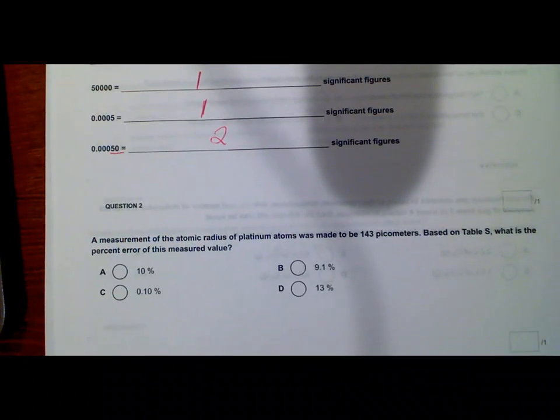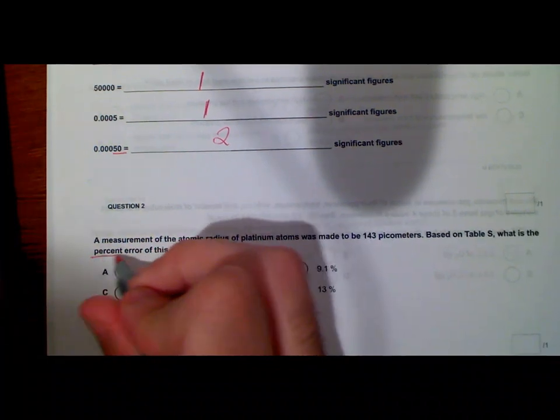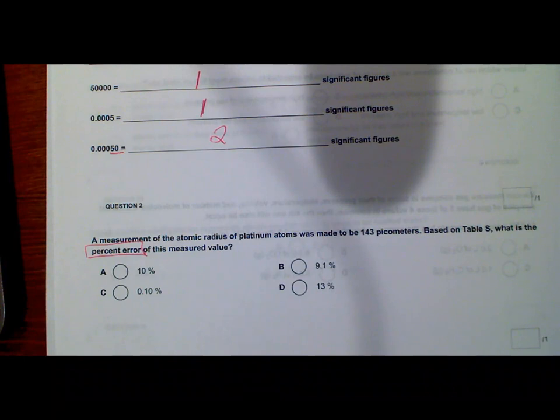Next one: a measurement of the atomic radius of platinum atoms was made to be 143 picometers. Based on Table S, what is the percent error of this measured value? So talking about percent error, we're going to have a formula for that. I'm going to go to the back page of my reference table and find the formula for percent error.